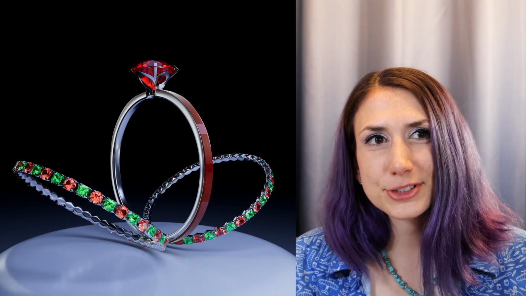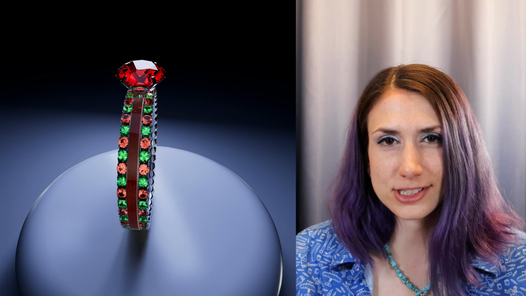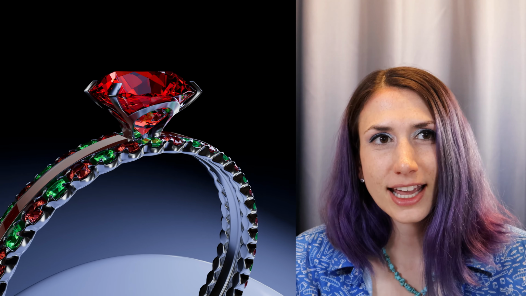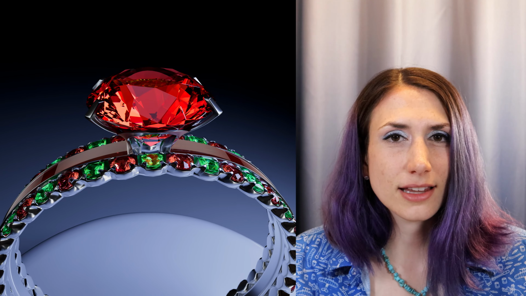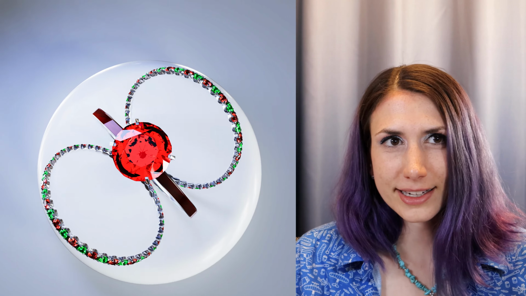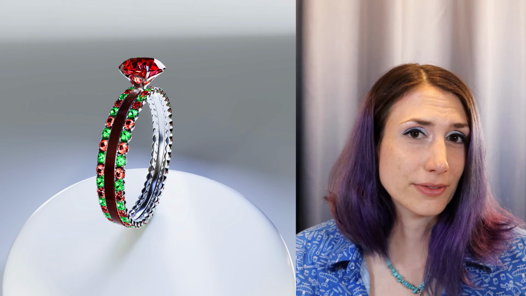I tried out multiple different kinds of lighting. You can see I have this dark, moody version that I did, and I also did this light, kind of more eerie, optimistic feeling lighting. I like both of them.